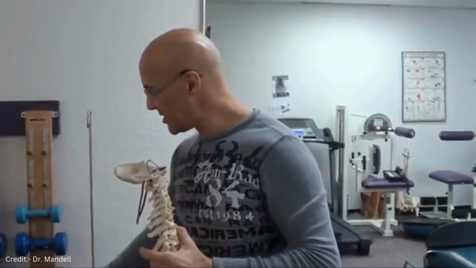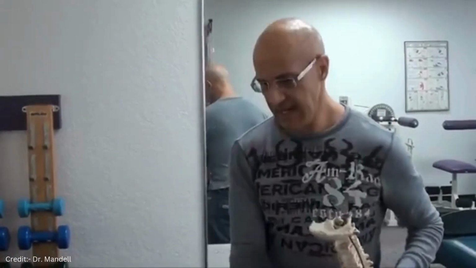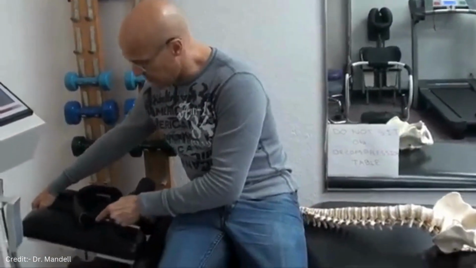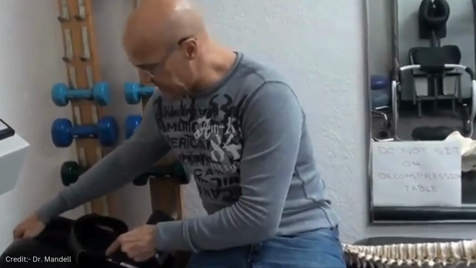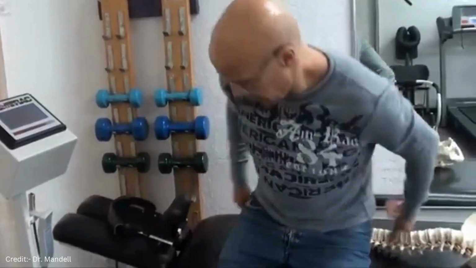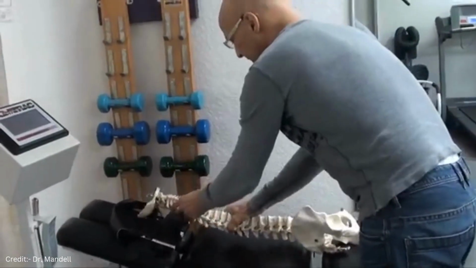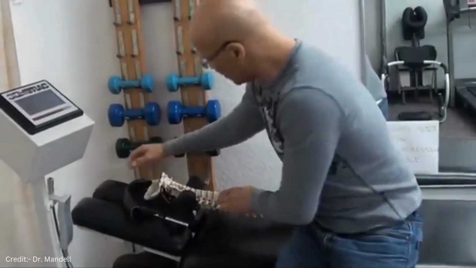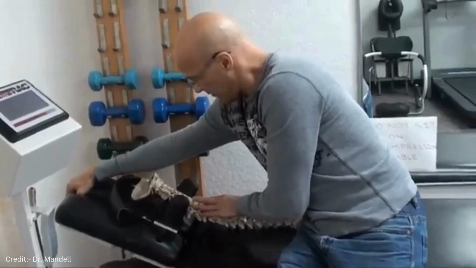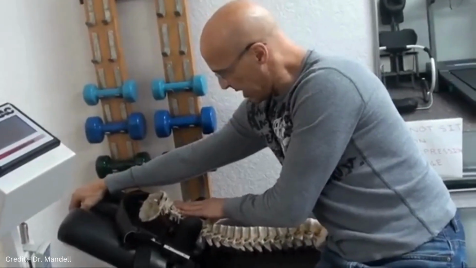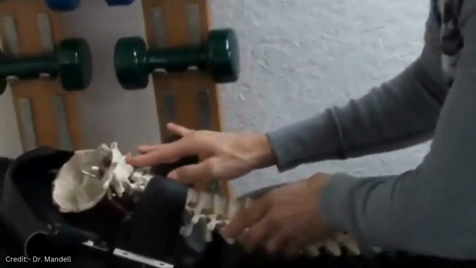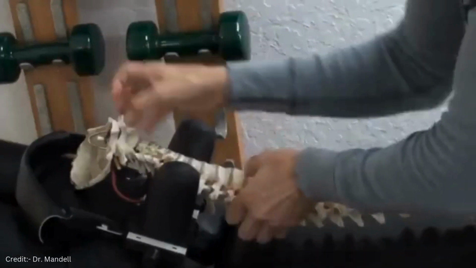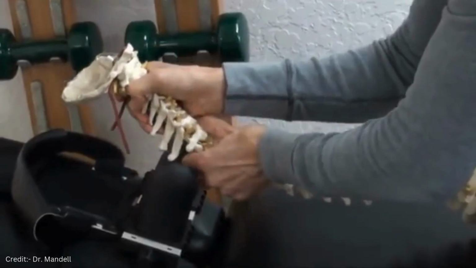So the nice thing about the decompression table is that we can actually change the angle when the person lays face down. So if I was going to put the spine here, the back of the head, as if this spine was laying on their back, you can see the angle of the head when it flexes up or goes back down. So having the right angle as this unit decompresses and pulls outwards, we can then decompress that nerve the correct way.